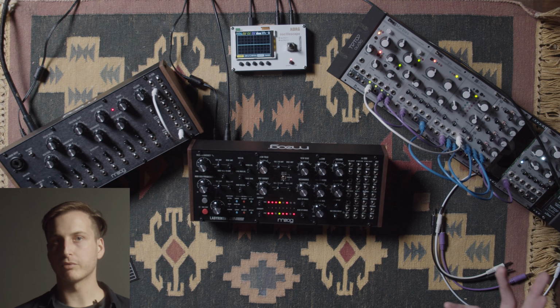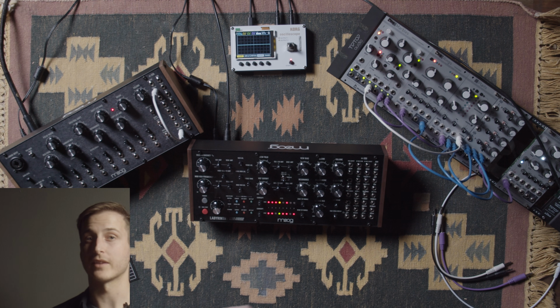Cool, so I'm actually pretty happy with that, not only the sequence that's been generated, but the sound that I've got. So now I'm just gonna add some drums.